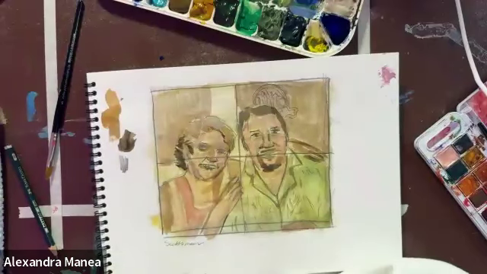So forgetful. Put things together and then I forget where I put them. Let's see what I've got in this book.